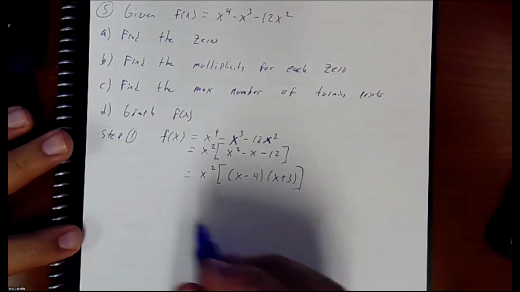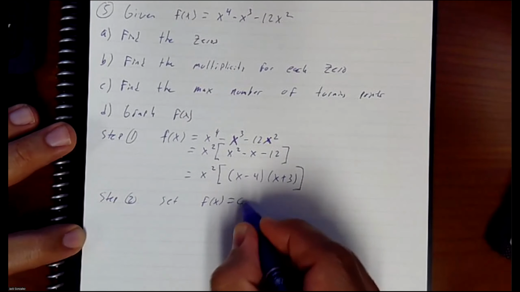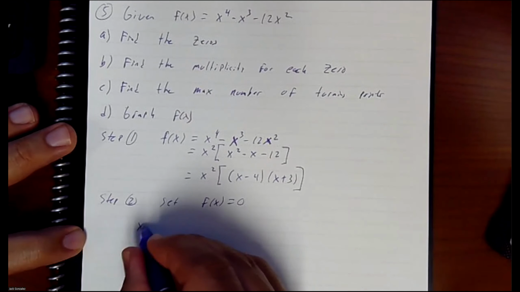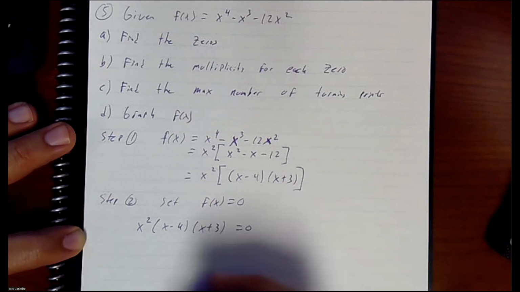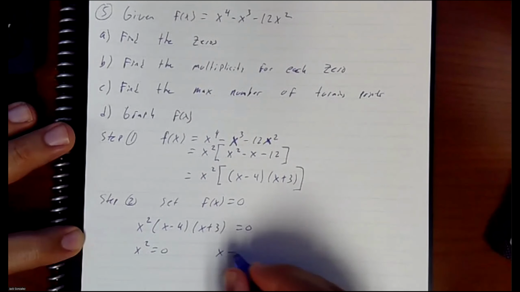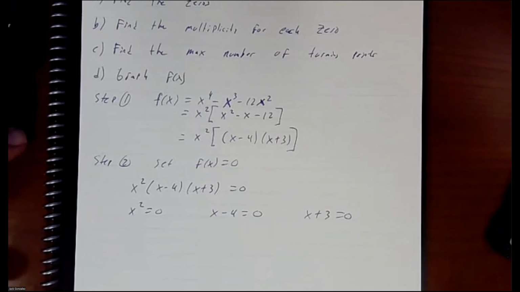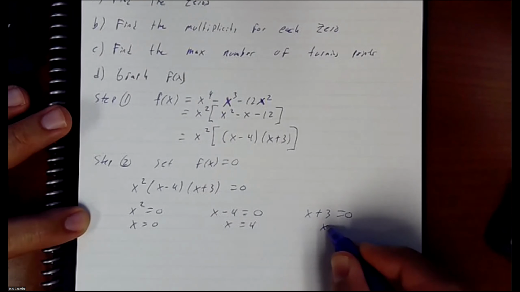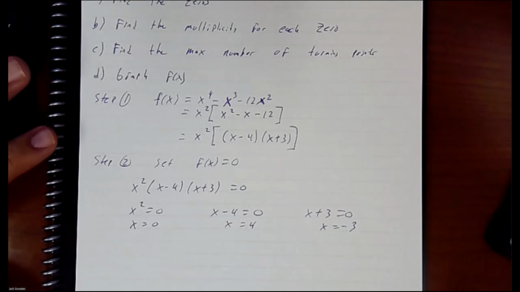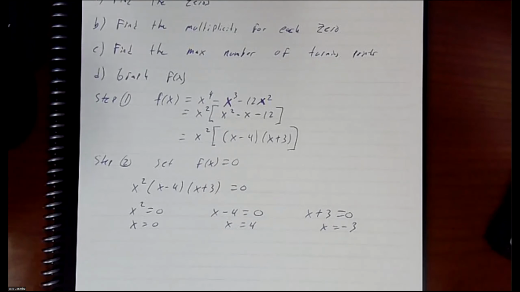Okay, so each one is 0, so step 2. So that would give us this equal to 0, which would give us these three terms. Which means that x is 0, x is 4, x is -3. Any questions so far on step 1 or step 2? So this is part A.